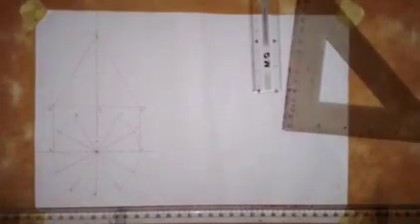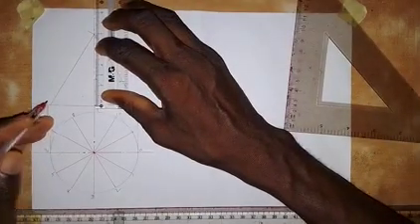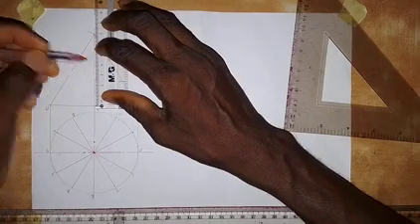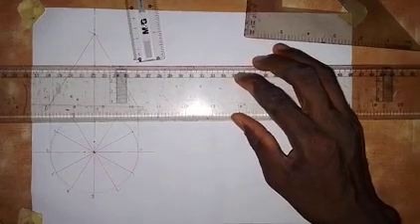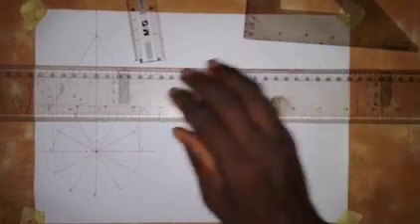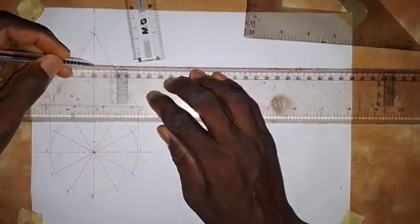So what we need to do now is take a measurement of 40 millimeters first to locate that point up here. So here we have 40 millimeters. For this point, I'm going to draw a horizontal line. I'm going to make it a thick line at once. So I will draw this line as a thick line like this.